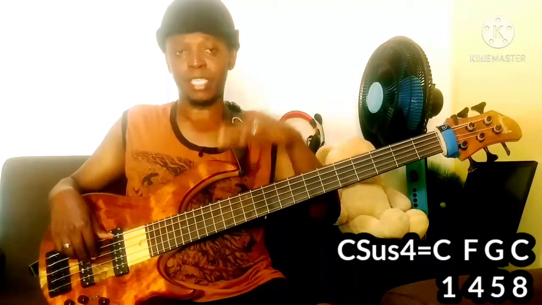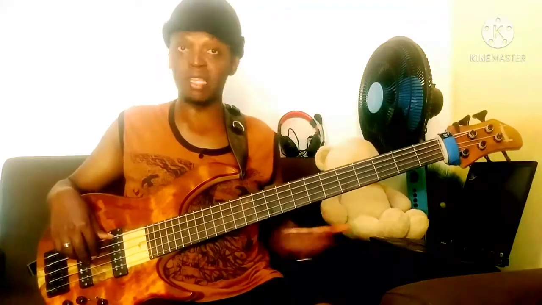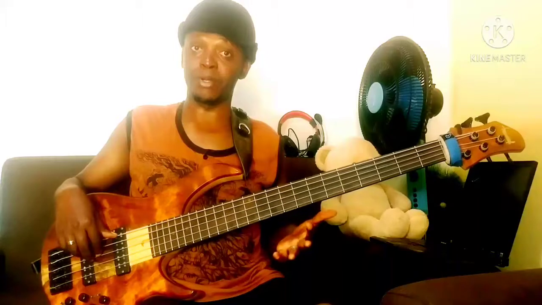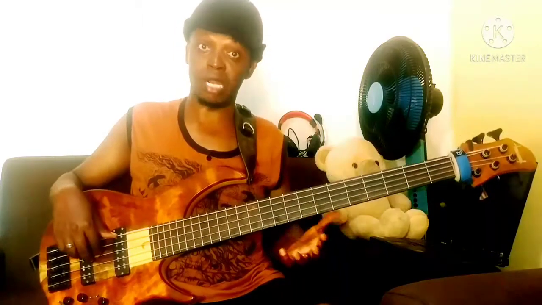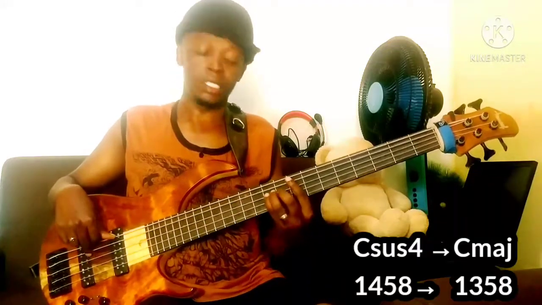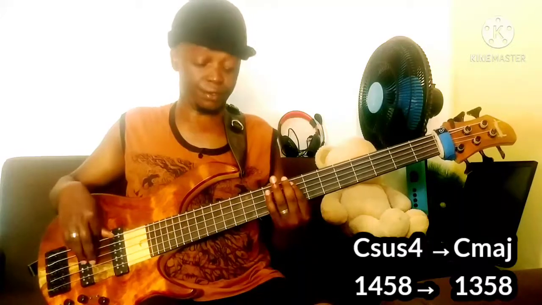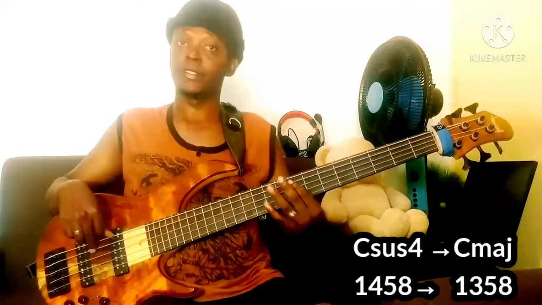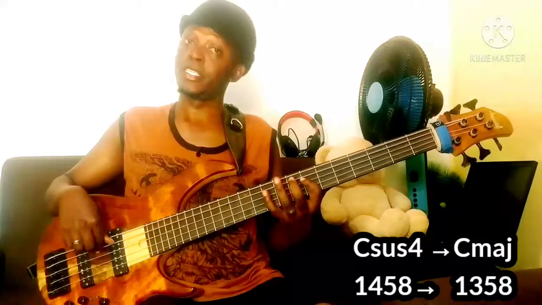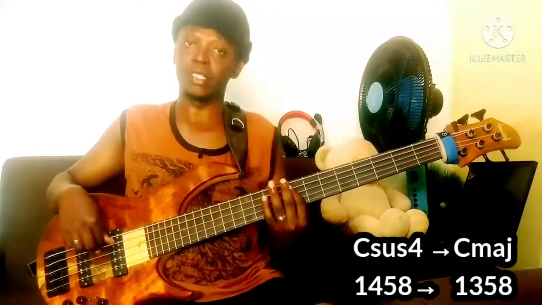So now the first exercise which I'm going to show is to resolve from a sus triad to a major triad, which is now the arpeggios. Arpeggio is a broken chord, but it's a scale on its own as well. So this is C, that is for the sus4. Then for the major, that's the resolution.